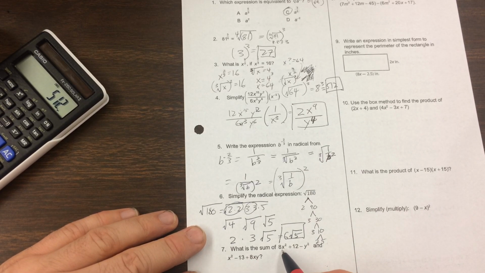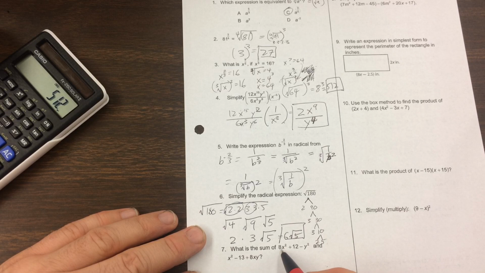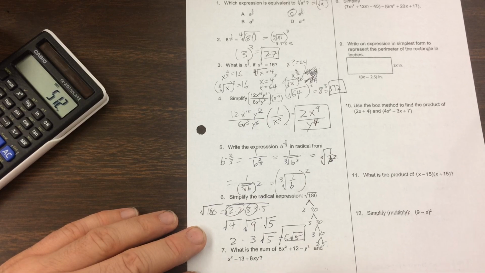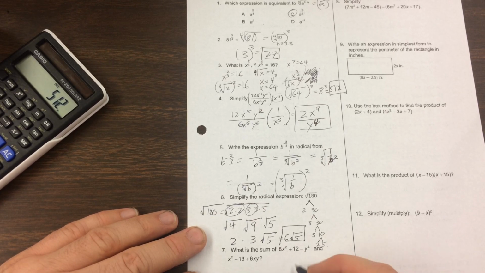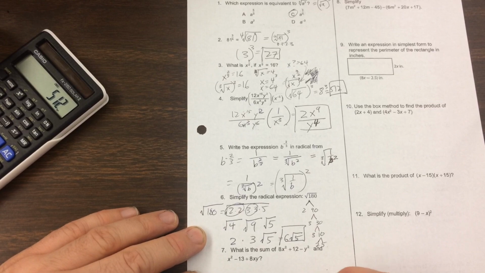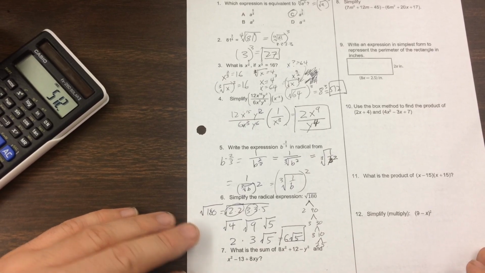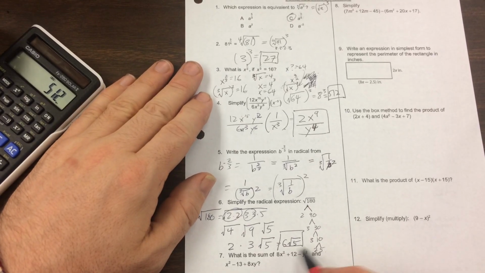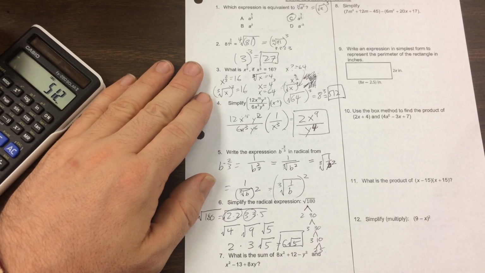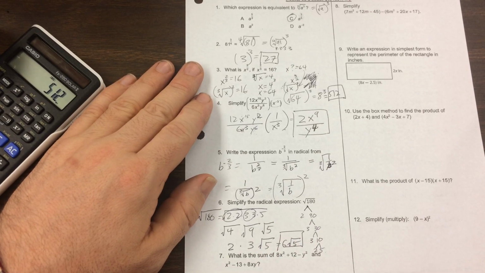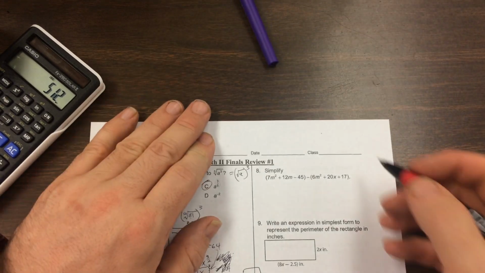Next, it's asking me to add these things together. So I'm going to look for like terms, 8x squared and x squared, so this would be 9x squared. 12 and negative 13, so I'm going to have minus 1. And then I've got a y squared and an xy. Well, since those are not like terms, there's nothing I can do except just carry them through and add them on to the end. So plus a negative y squared and plus an 8xy.